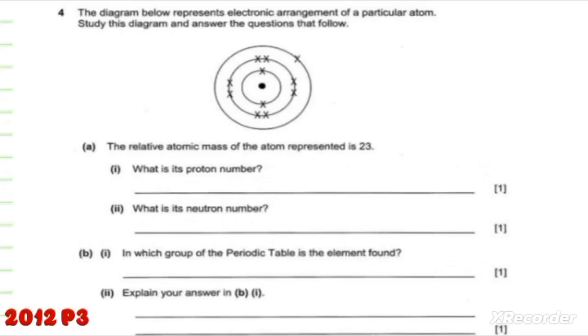The diagram below represents the electronic arrangement of a particular atom. Study this diagram and answer the questions that follow. Okay, so we are given the electronic structure here. We can see 2 electrons in the first shell, 8 electrons in the second shell, and 1 electron in the outermost shell.